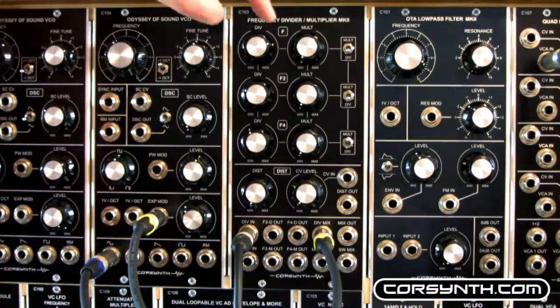This is how you can use this module also as a pattern generator. It's a bit random, but the pattern will clock perfectly with the low frequency oscillator frequency.